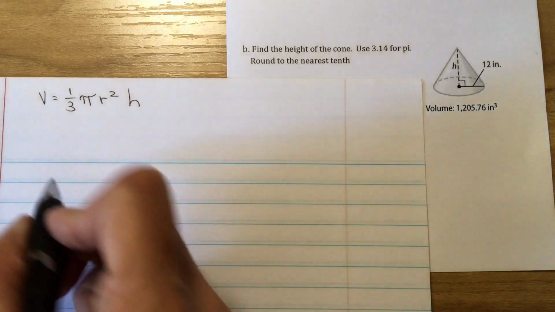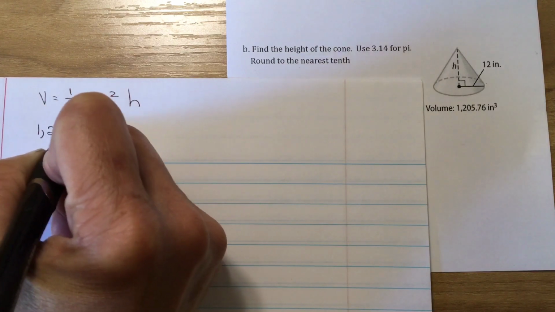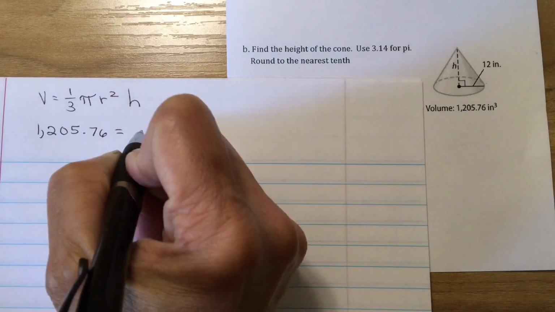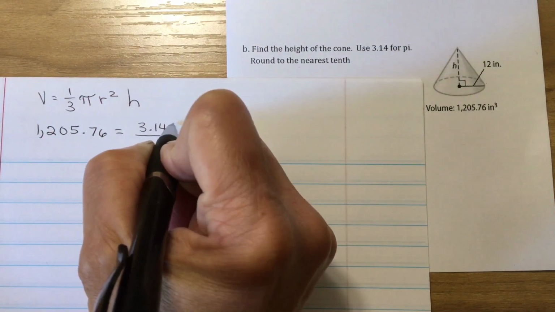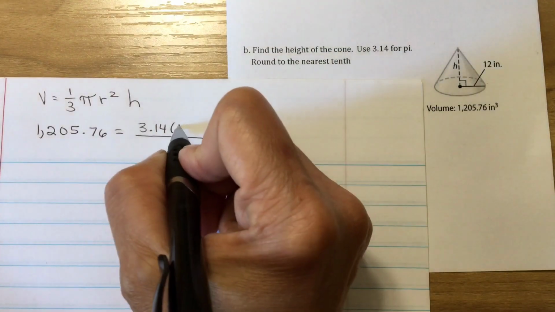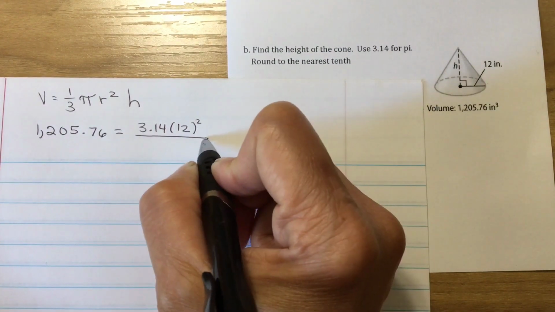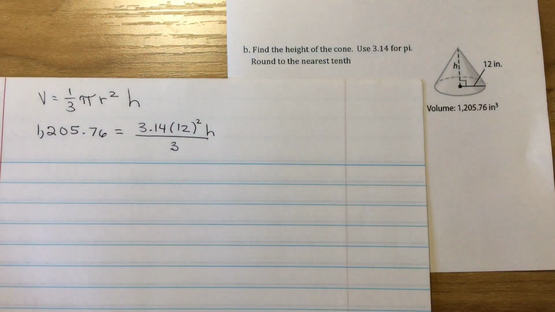So we know the volume, which is 1,205.76, equals pi. The radius is 12. I'm going to square that, times the height, divide by 3.